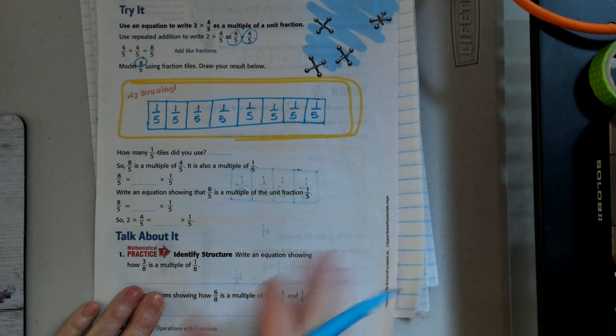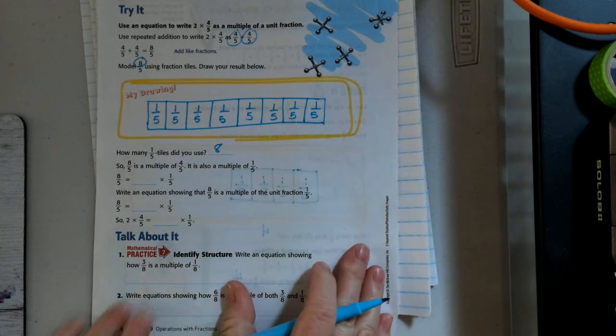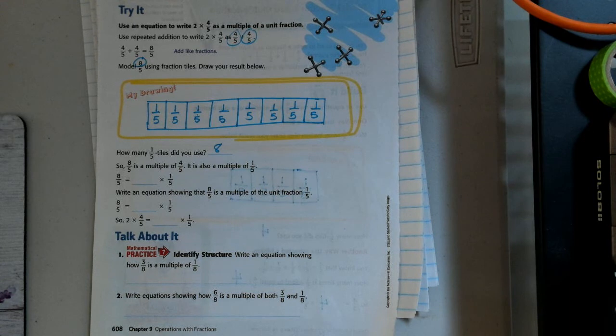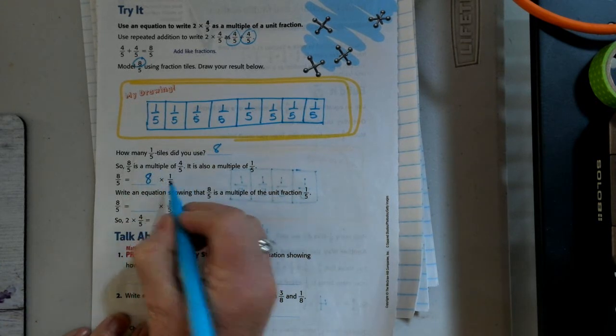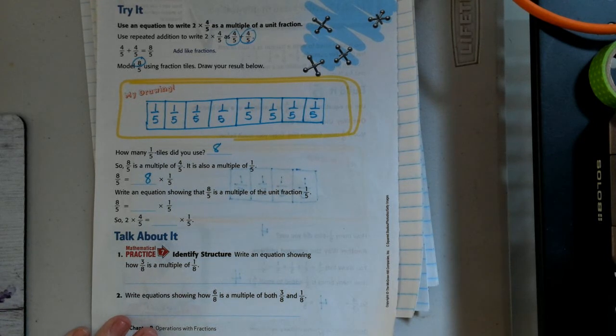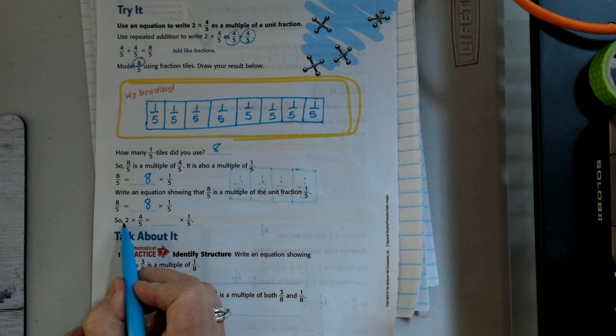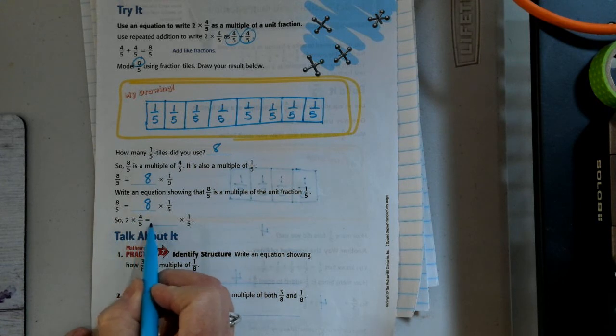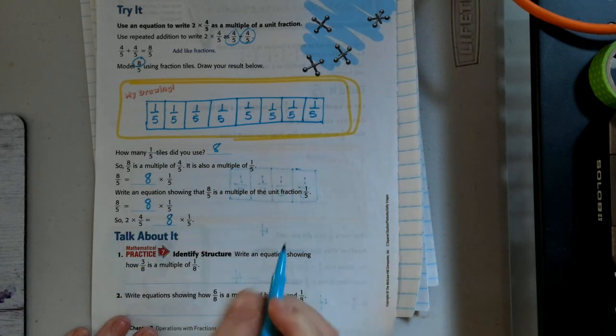How many 1/5 tiles did you use? Well, we just counted them out. We used 8. So 8/5 is a multiple of 4/5. It is also a multiple of 1/5. So 8/5 equals 8 times 1/5 because I have 8 1/5. Write an equation showing 8/5 is a multiple of a unit fraction 1/5. 8/5 equals 8 times 1/5. So 2 times 4/5 equals 8 times 1/5.